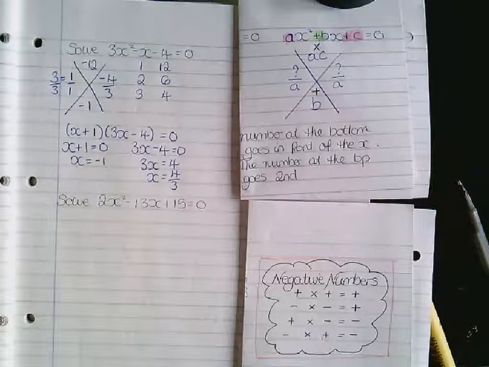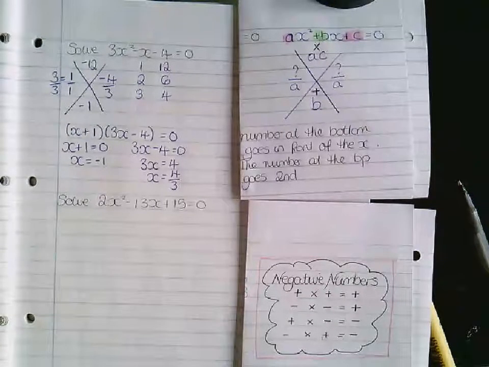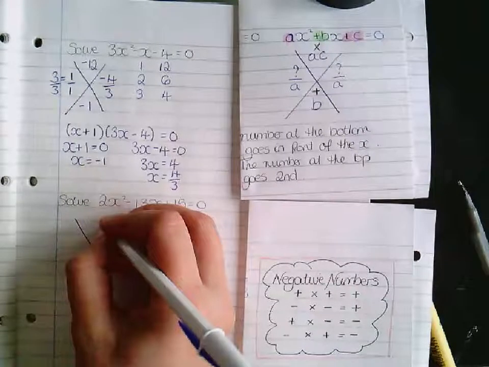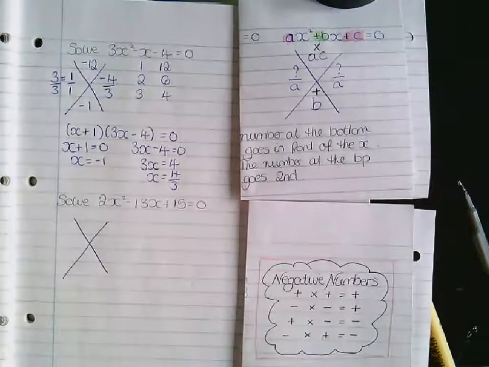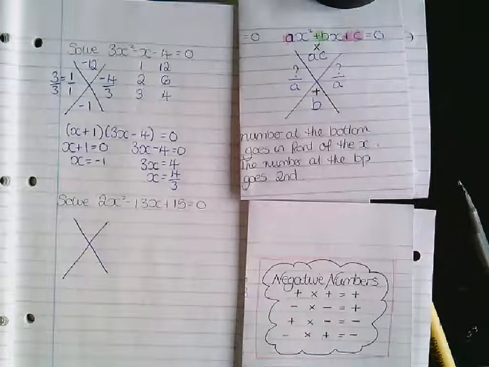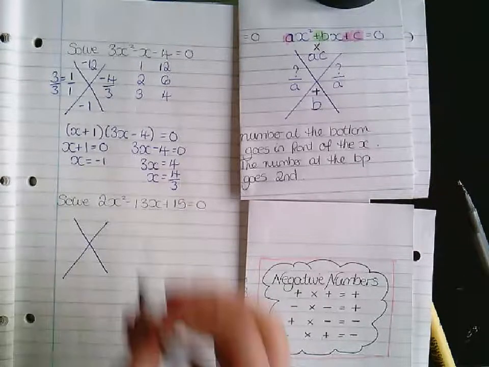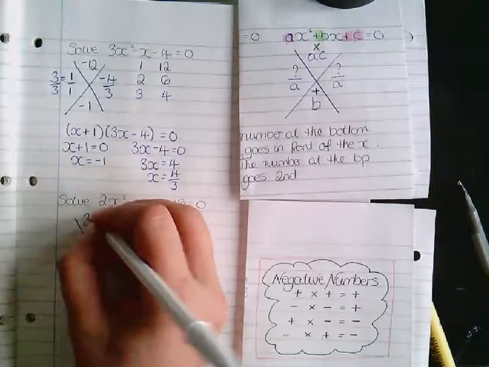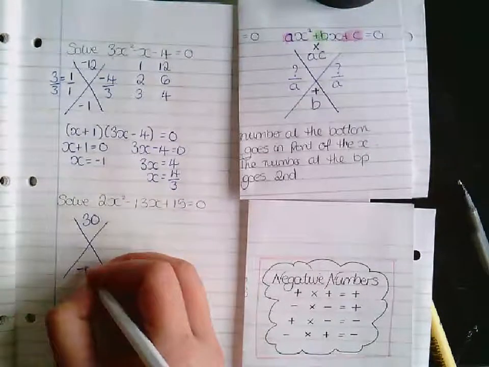If you didn't, that's fine. I'm now going to go on to the last one. Again, if you want to try ahead of me, please do. All right. This equals 0. Is it a single bracket? No. Is it a difference of two squares? No. So I'm going to factorise into double brackets. AC is at the top, the number in the middle at the bottom.